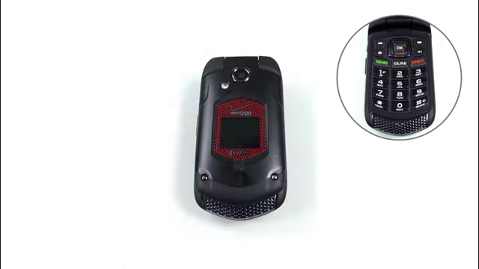There are two versions of the Kyocera Dura XV Plus for Verizon. One has the PTT button on the side. Push this button, and it's ready to use for push-to-talk. The other version has the PTT button on the top. You open the phone, push the PTT button, and it will automatically launch the application for you.